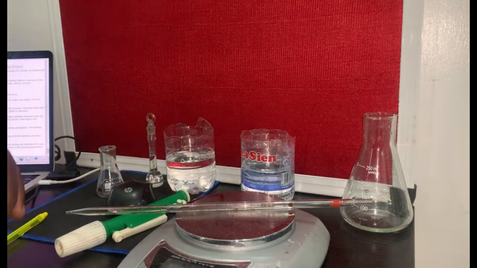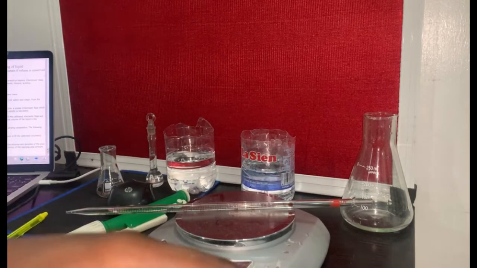So basically what we are going to do here is follow the instruction in the manual, but I'm going to tell us the best way to go about it. All right, now look at this.